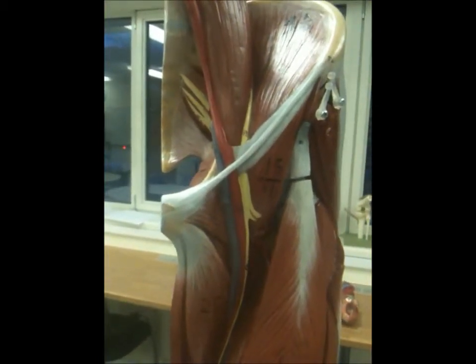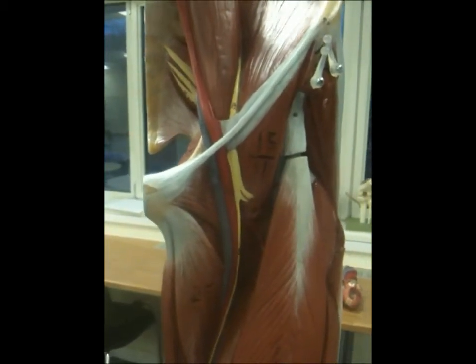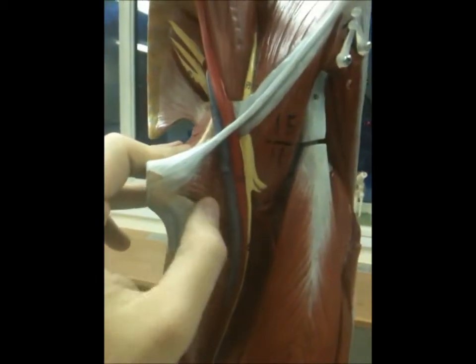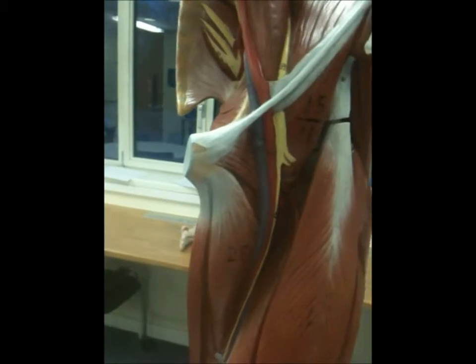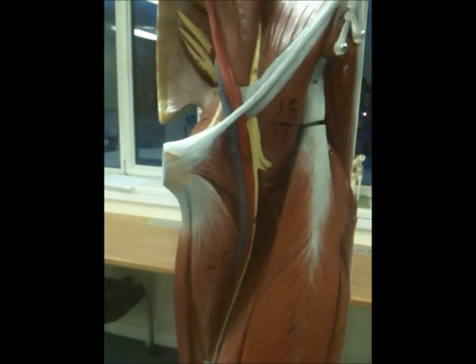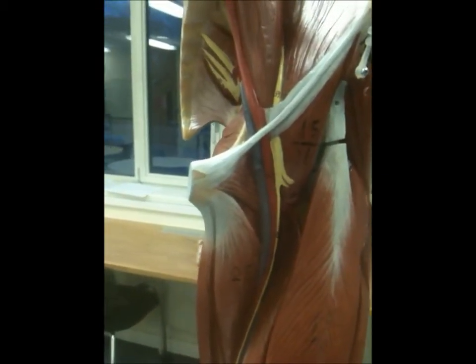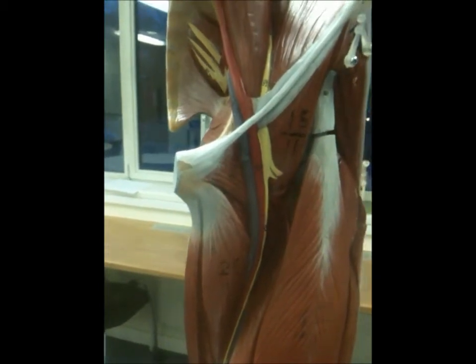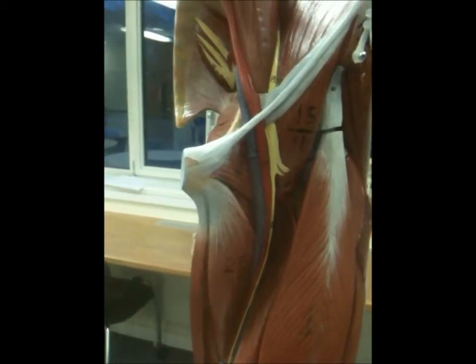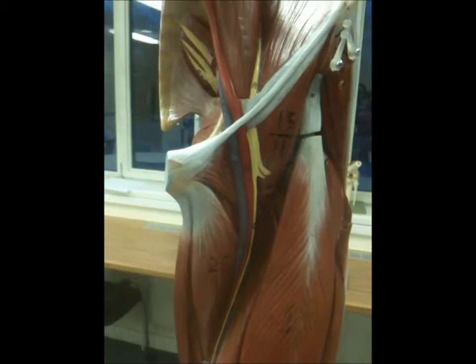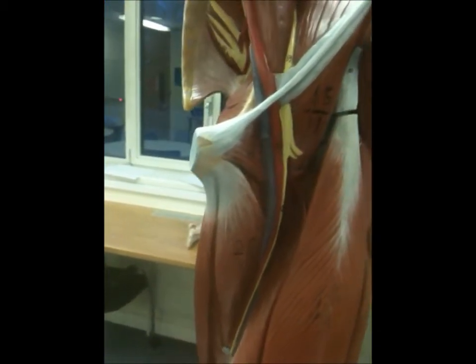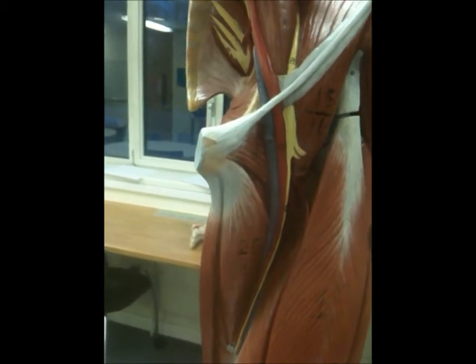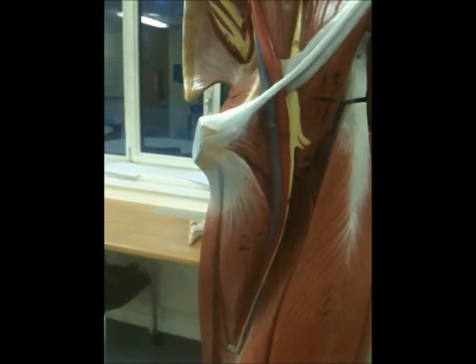Okay, and we're going to start on the medial aspect of the thigh, and we're going to start with this muscle just here, which is pectineus. This has a proximal attachment at the pectineal line of the pubis and a distal attachment at the pectineal line of the femur. Its main action, as with pretty much all of the muscles in the medial compartment, is it's an adductor of the hip, and it's also a flexor of the hip joint.